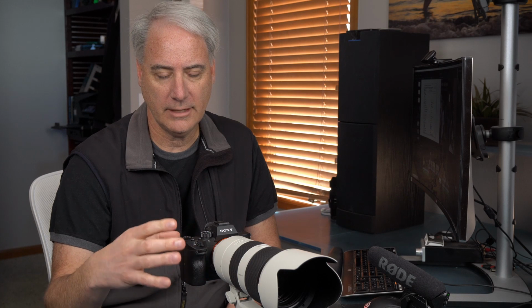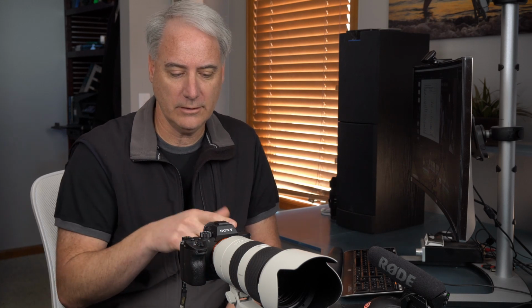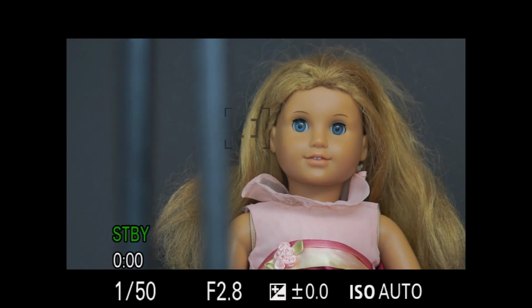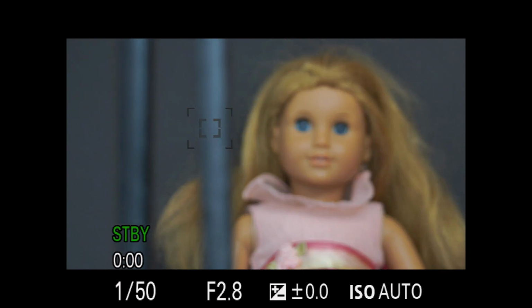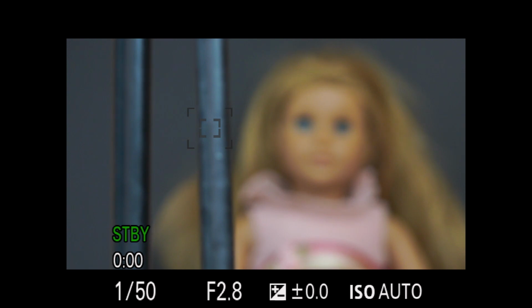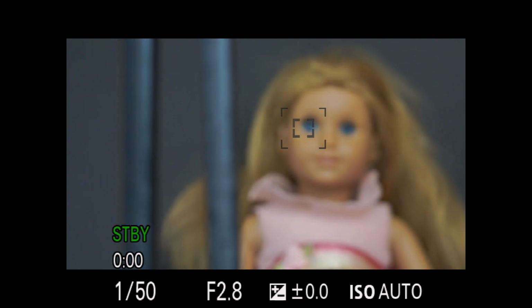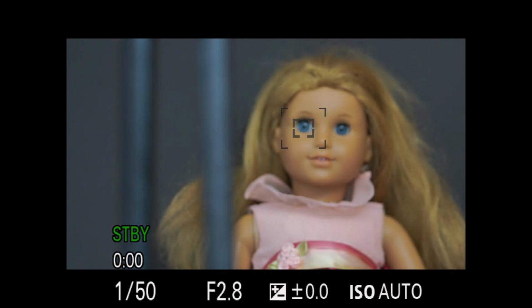And then I have to take the multi-selector. I can't actually use the touchscreen because I've got the HDMI connected. So I'm just going to move that over to the light stand. And then we'll see how long it takes and how smoothly it goes to the light stand. And then I'll go back to one of her eyes. So if you're looking for that kind of smooth response back and forth.